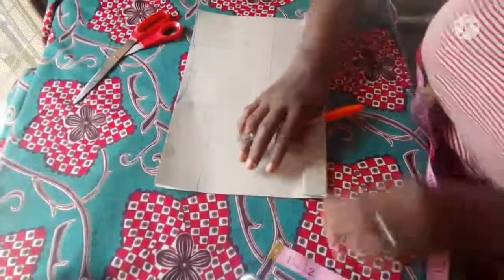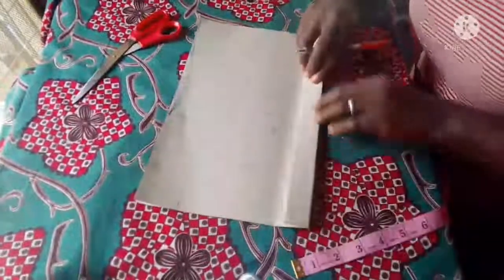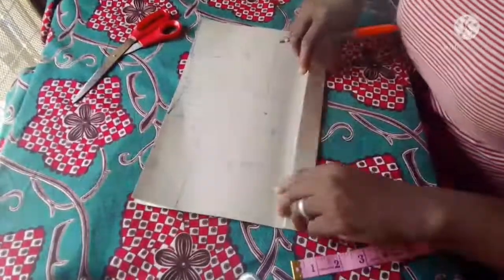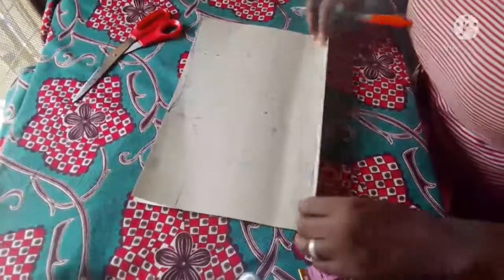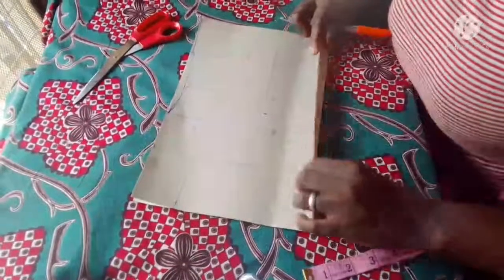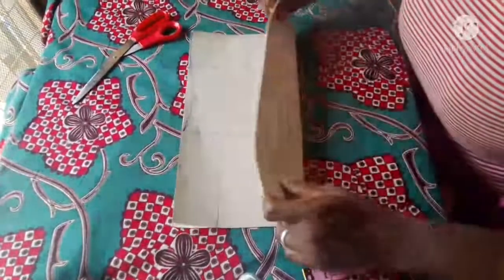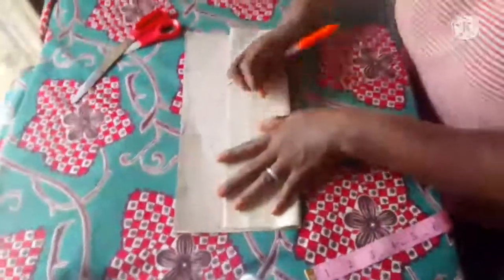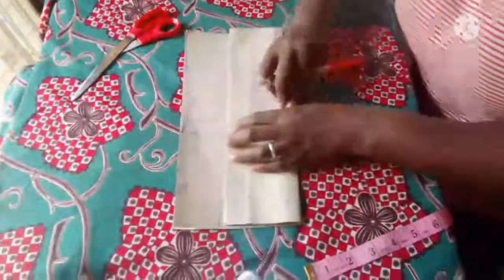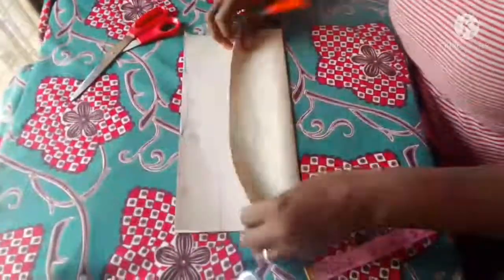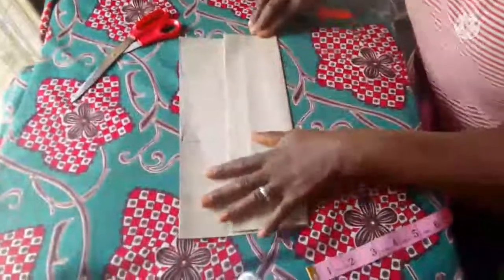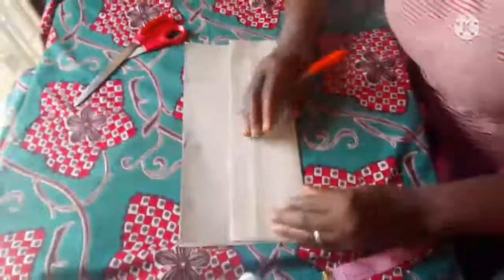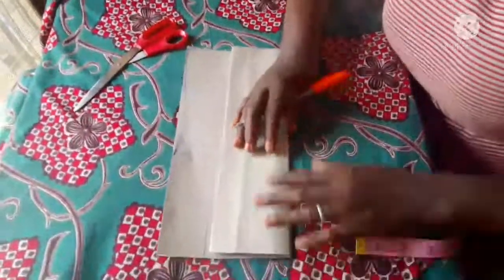neckline. Before there, these two that I folded here, these two, I will now unfold it. All right. Remember, I said I folded 2 inches. I unfold it. I open it. I fold 4 inches. I remove that 2 inches and I fold 4 inches like this, so that I can remove my padded. All right.